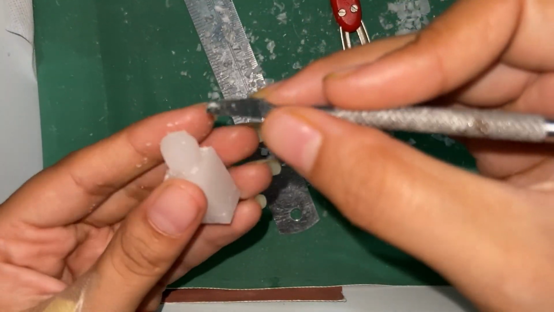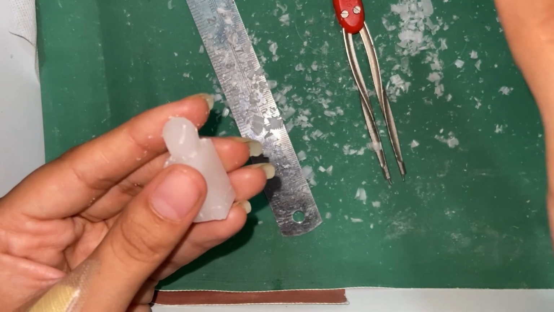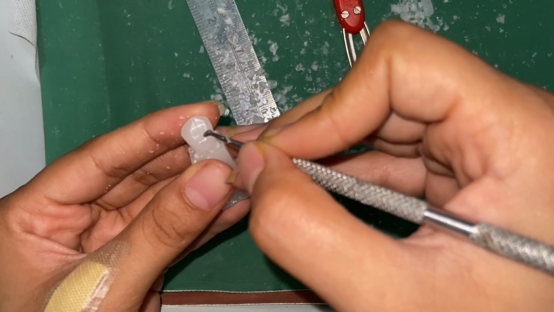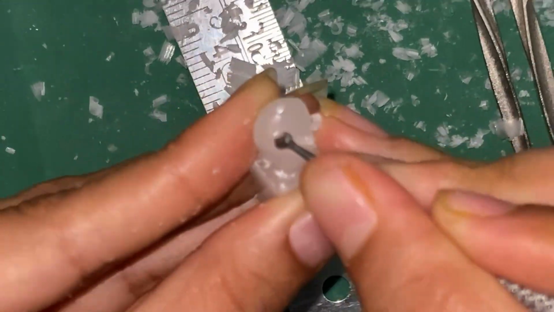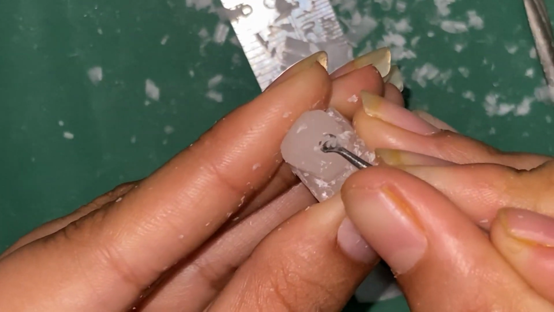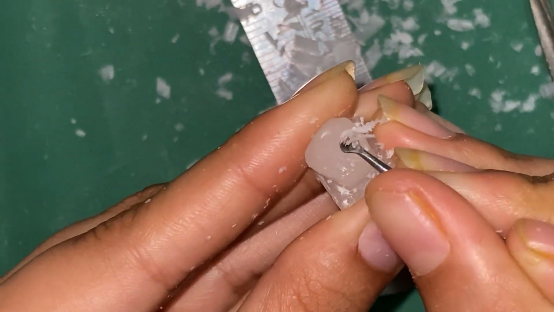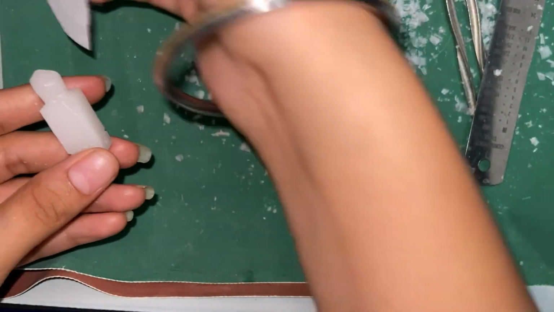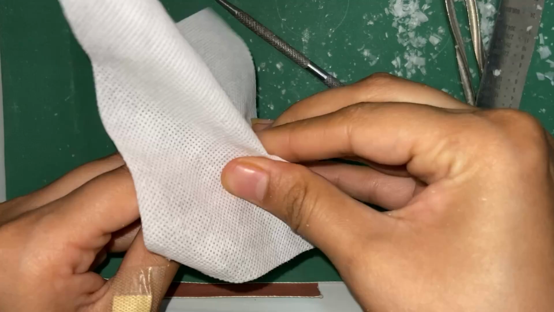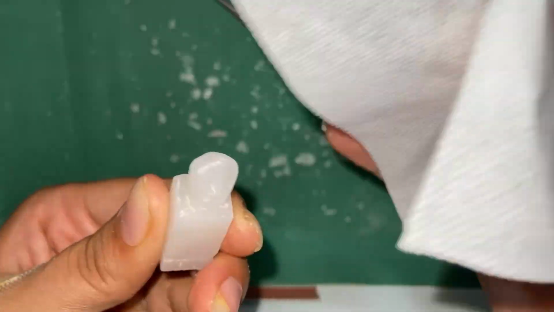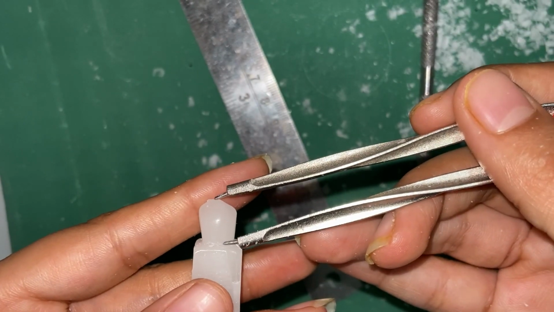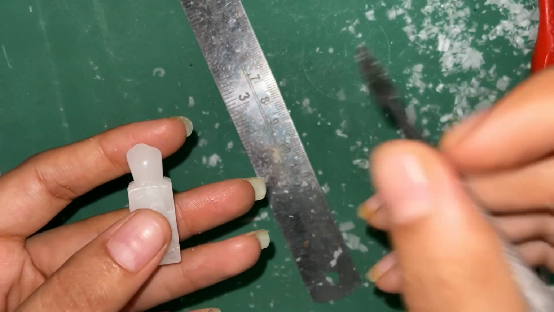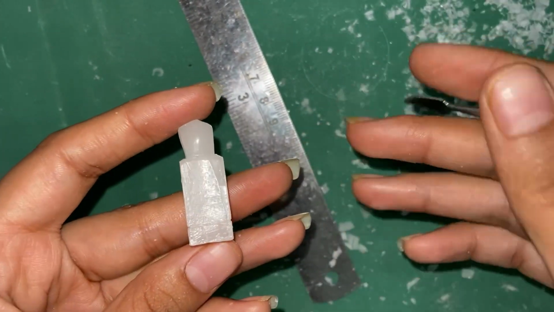Now from the lingual side we have to make two fossas, the mesiolingual fossa and the distal lingual fossa. Now we will do the polishing with the muslin. So the dimensions are perfectly fine. Now we will proceed with the root carving. The length of the root is 17 mm.